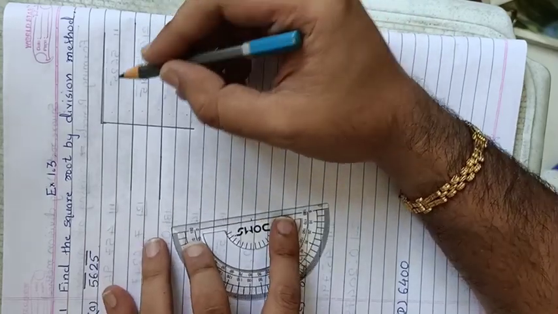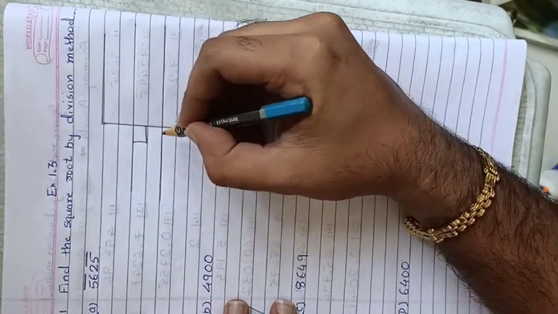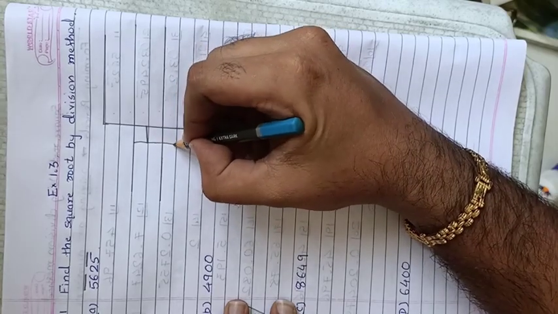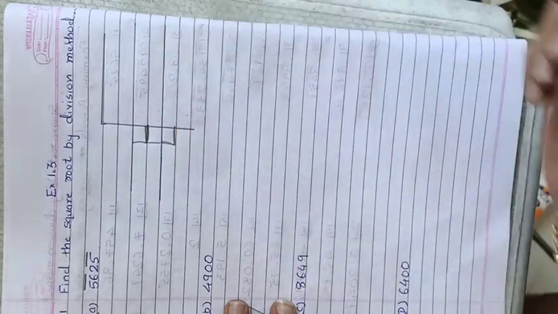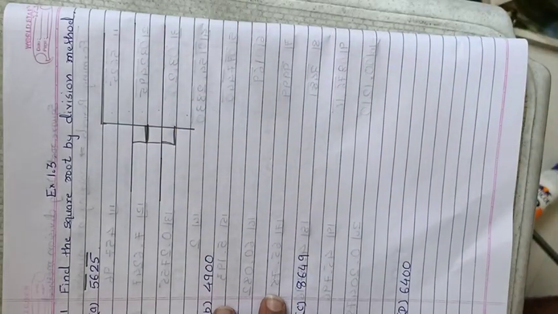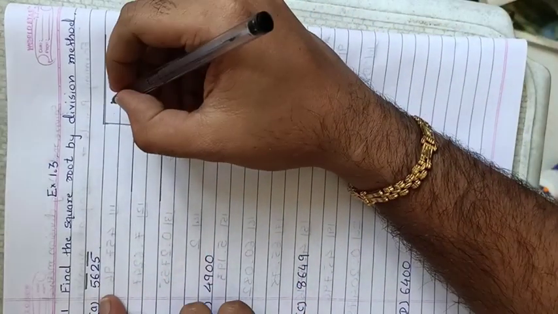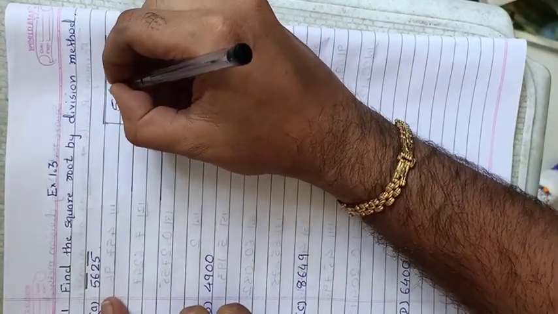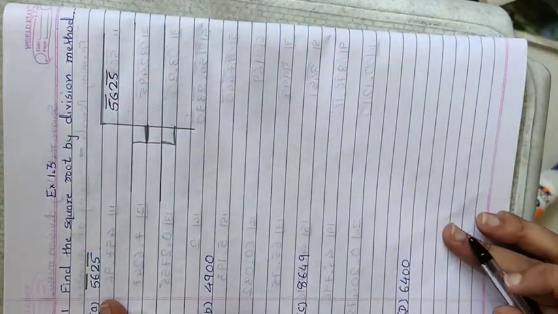Now here you have to make a box. Same here also, you have to make a box. Now we will be writing the question. This is the format in which you have to write the question. The number is 5625, and the periods are 56 and 25.